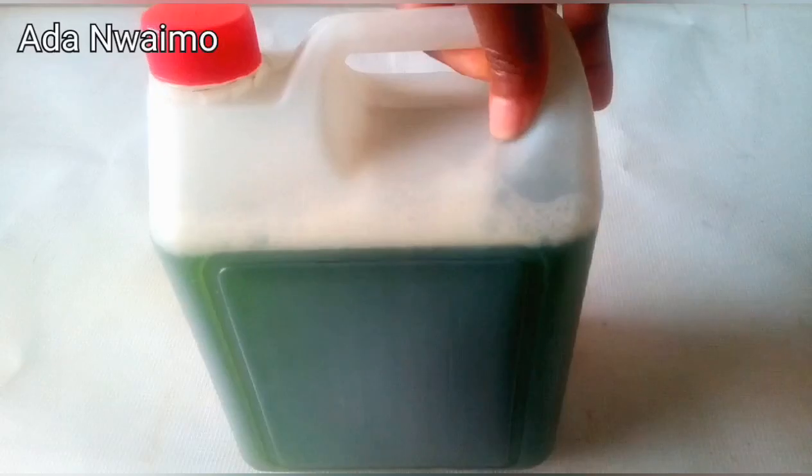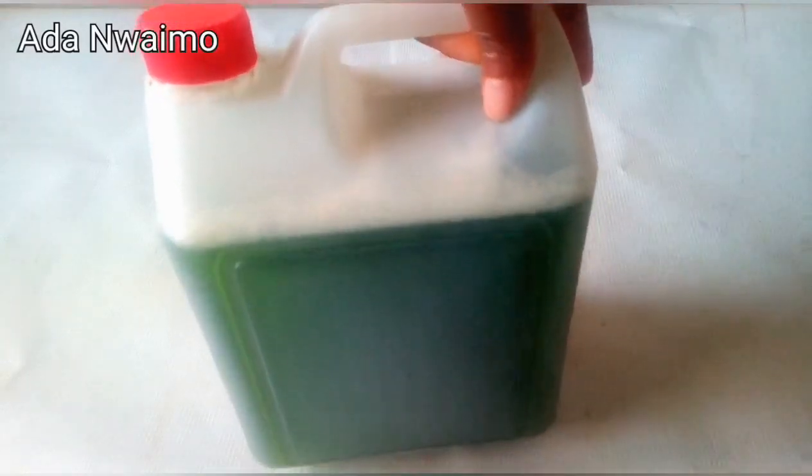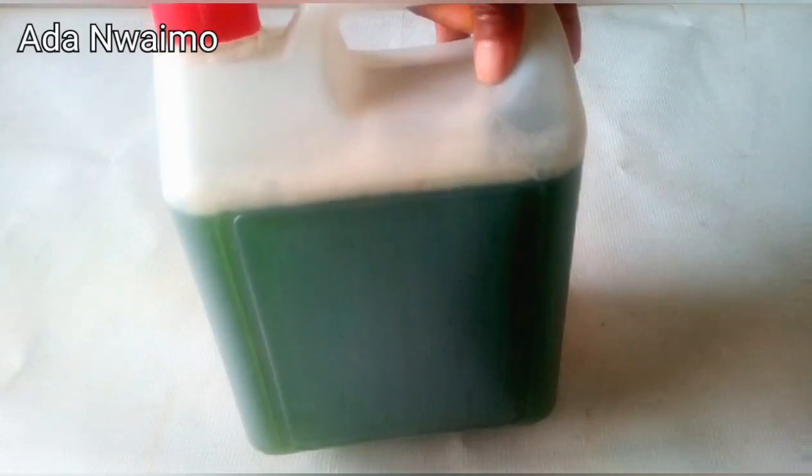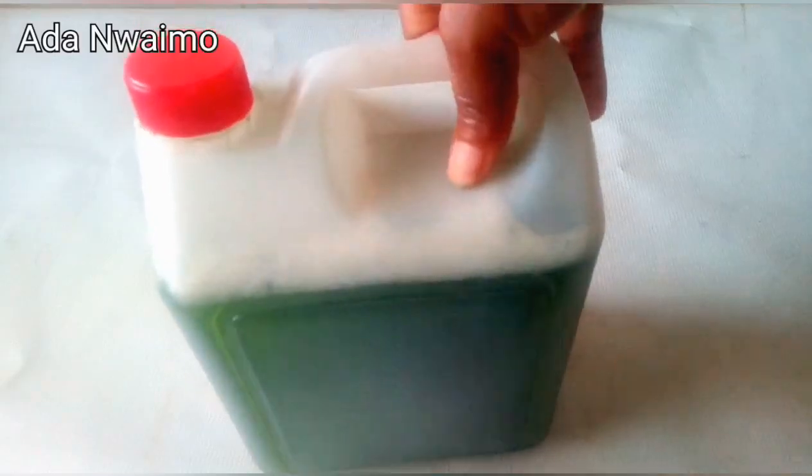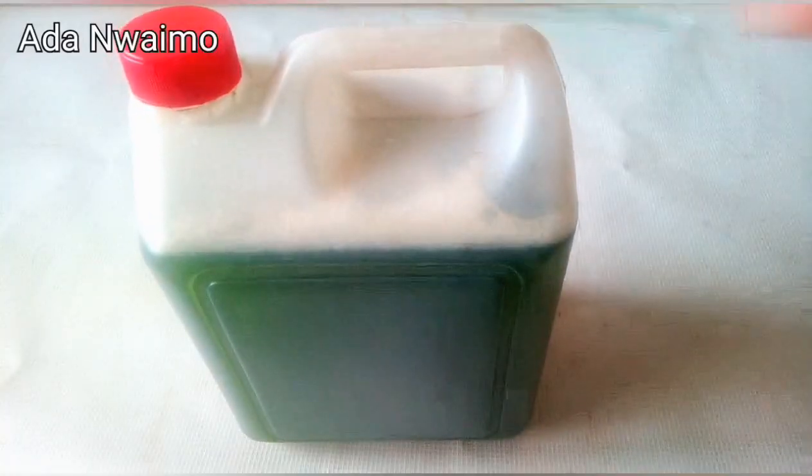So guys, this is our liquid soap. So we've produced a quality liquid soap. This is a quality liquid soap.